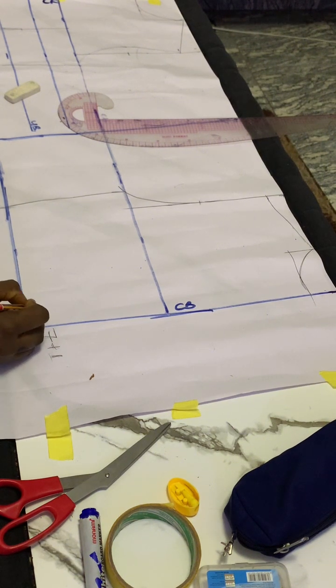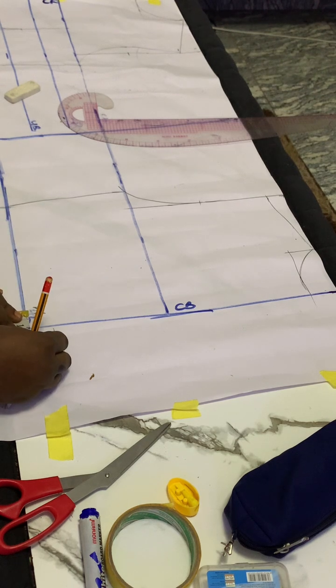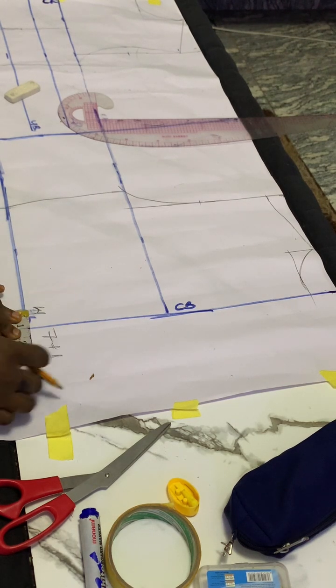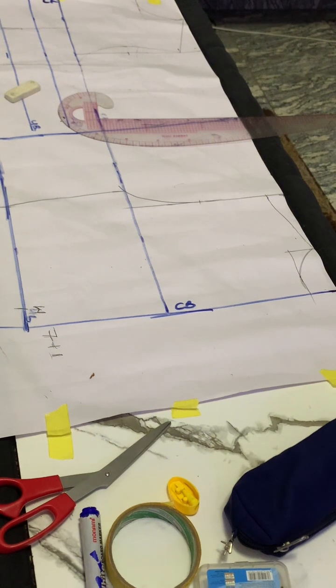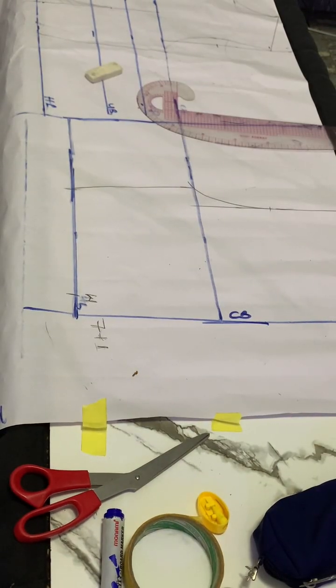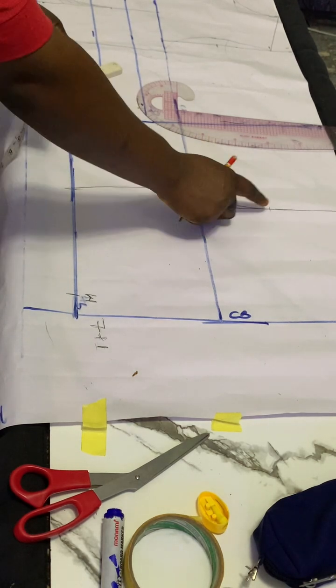So if you check by the waistline, I'm going in by 1. Yes, this is to avoid zip bulge. So I'm going in by 1. Just see how I'll slant it to avoid that bulge.